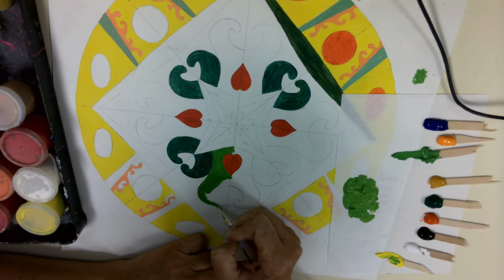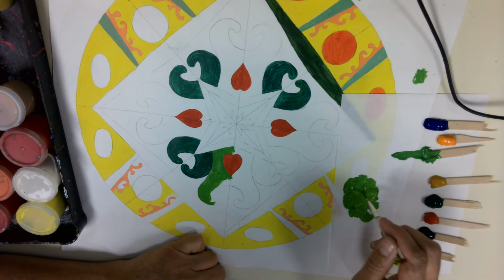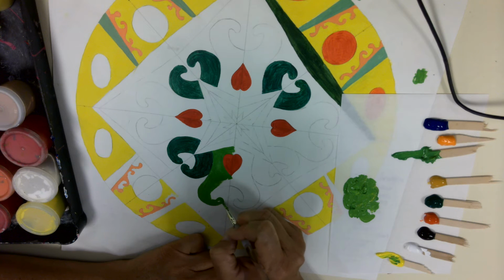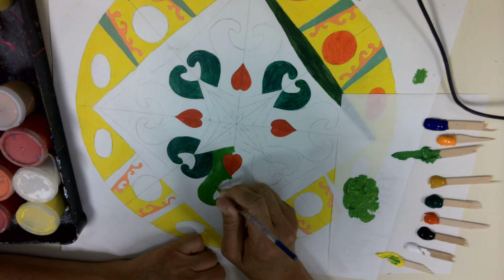A couple tips for when you're painting: you always want to use a small brush. You don't want to use the bigger brushes. I know it goes faster, but I'm going to be grading you on your craftsmanship and how you handle your paintbrush. So if you find that you're not really good at painting, I will be able to tell whether or not you used a bigger brush and you took your time.